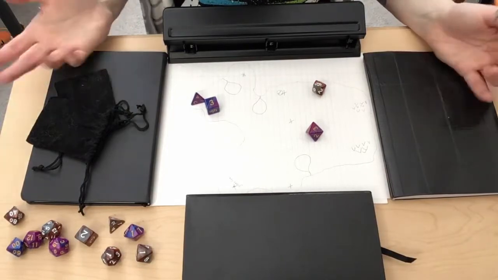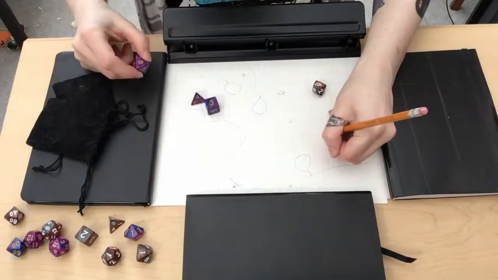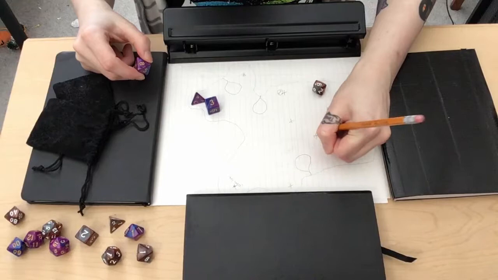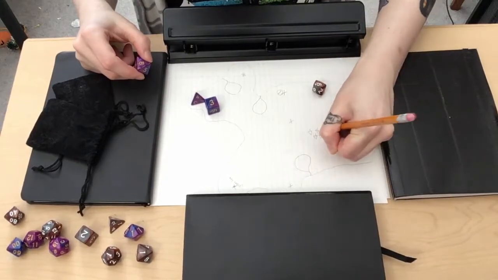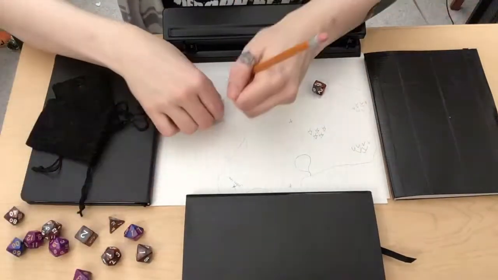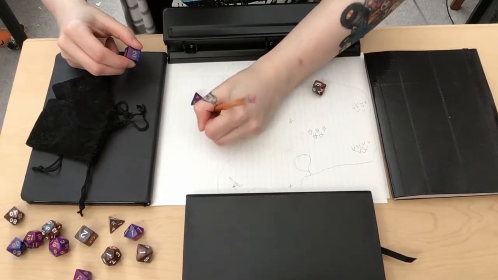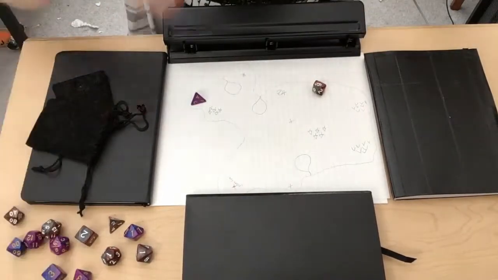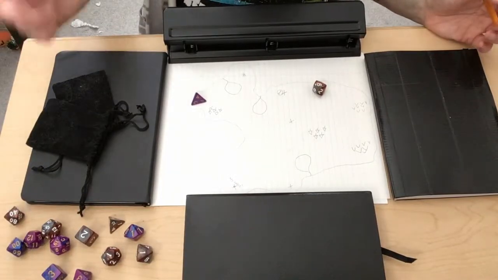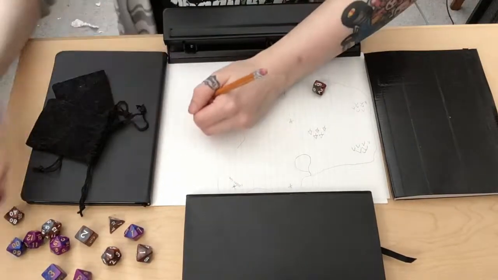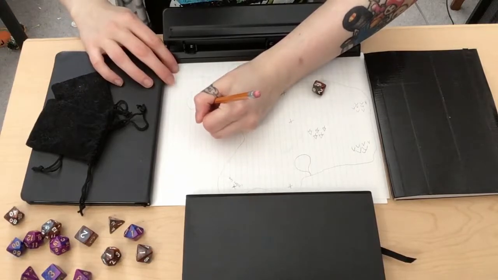All right, I need 4, so I'm gonna say the 3s are forests. You know what, my world has a lot of forests, so I'm going to say that this 4, for example, will be a bigger forest.